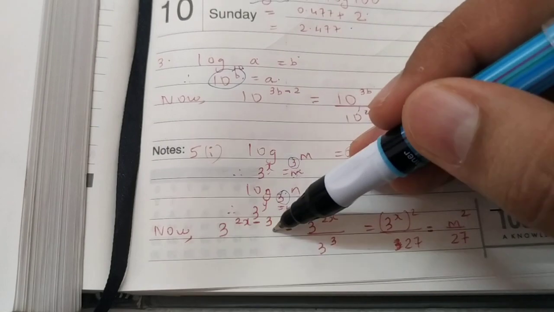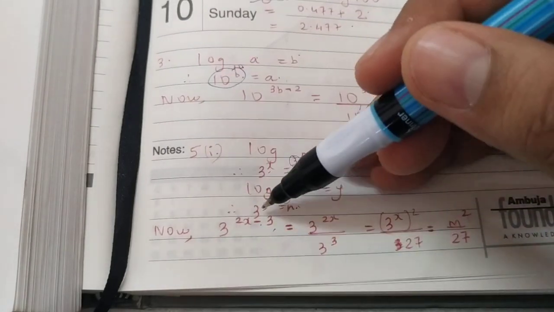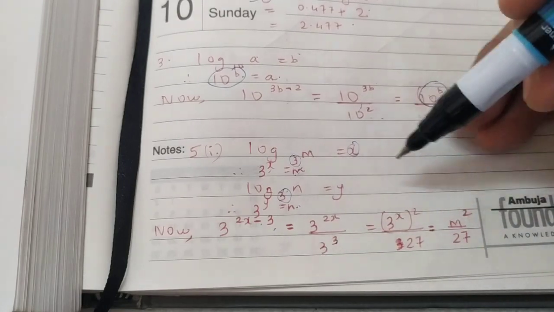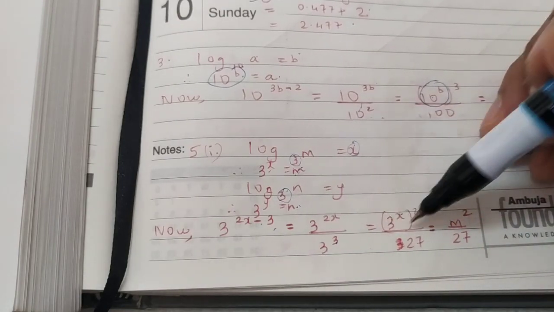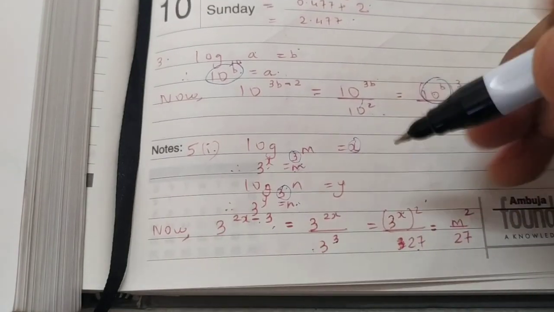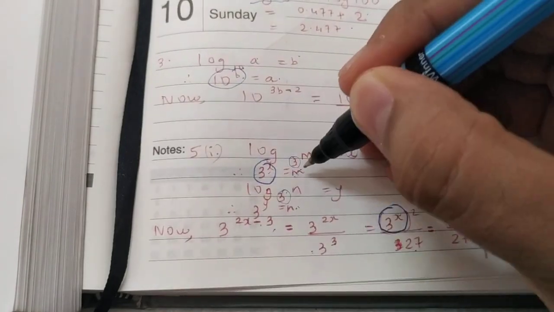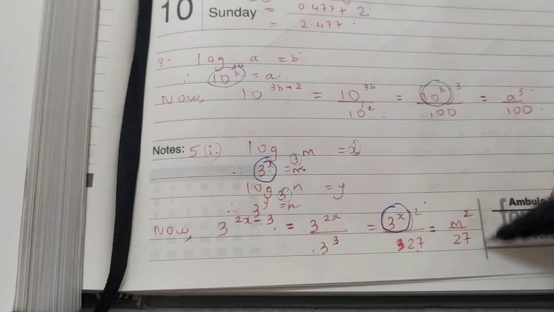Now, this is the question for Roman number 1. So as expected, split it up. It becomes 3 raised to 2x upon 3 cube. That becomes 3 raised to x squared, and 3 cube is 27. And now substitute the value of 3x as m. So this is the final answer.